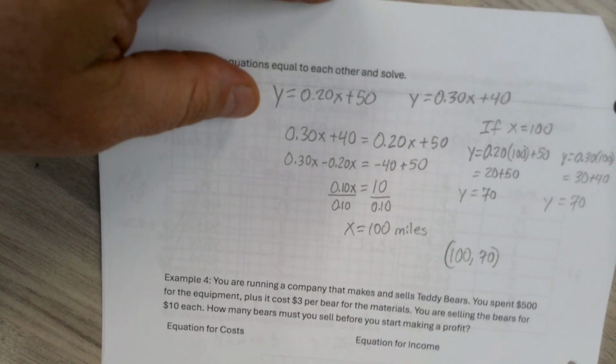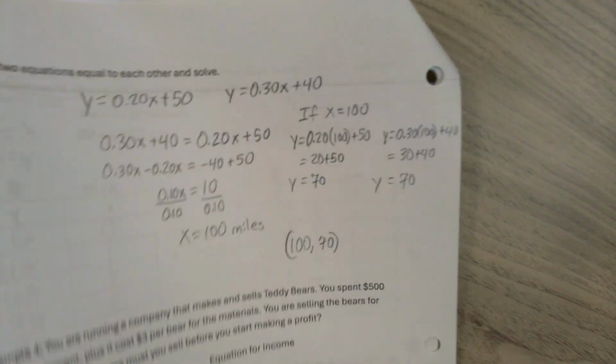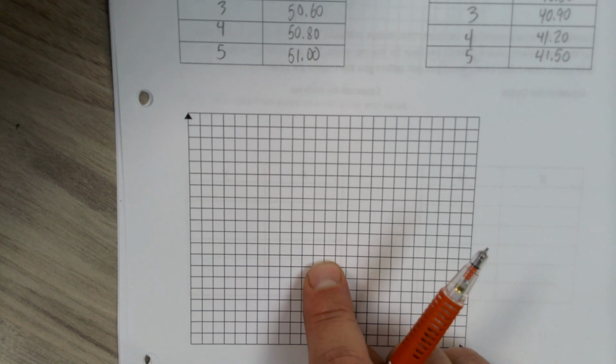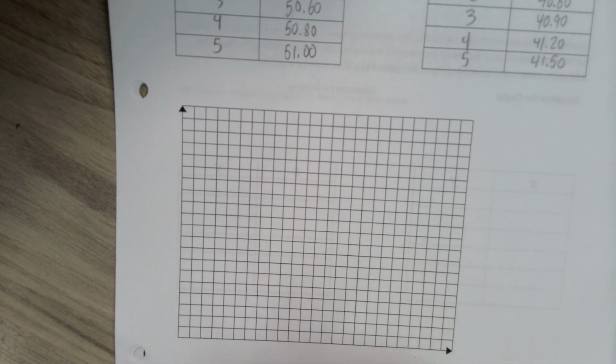All right, you know what? I just realized I did this on the wrong sheet. Here's my work here, and I should have put that in this spot. Whoops. All right, well, hopefully you didn't make that mistake that I did, but let's continue on to the last problem.